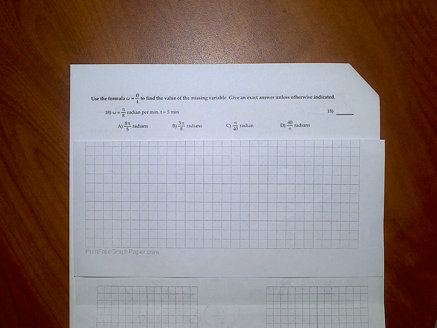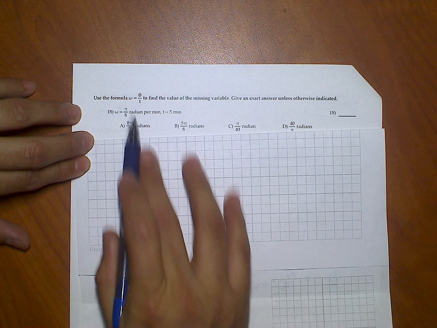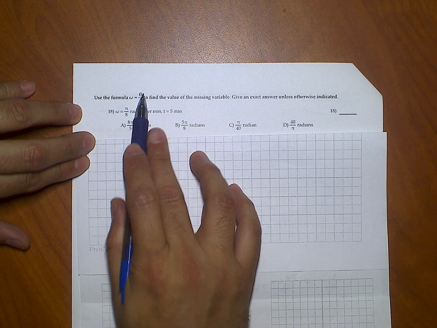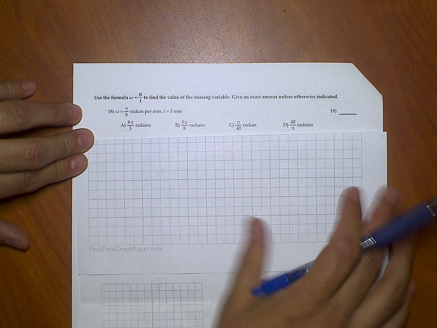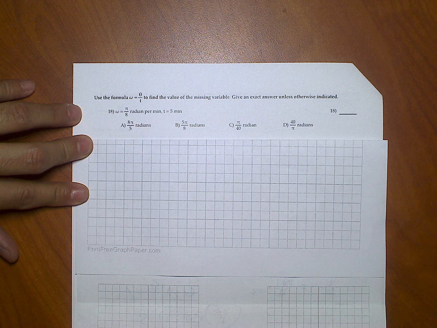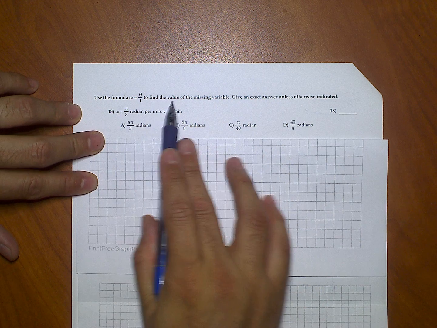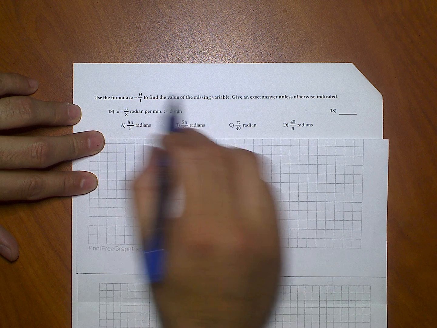All right, so now we're doing 18 through 20. So now my formula is going to be W equals theta over t. Now, what is that formula for? Angular speed. So now, to find and evaluate the missing variable, find the value of the missing variable.